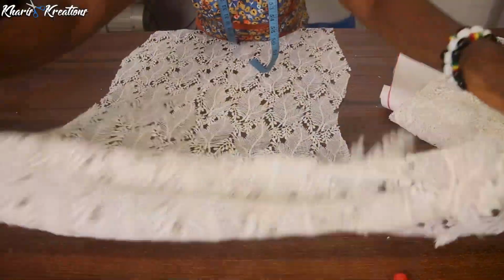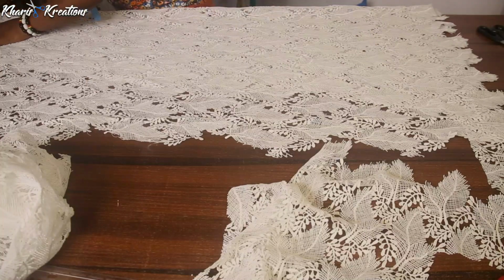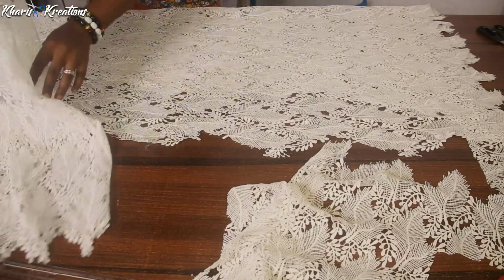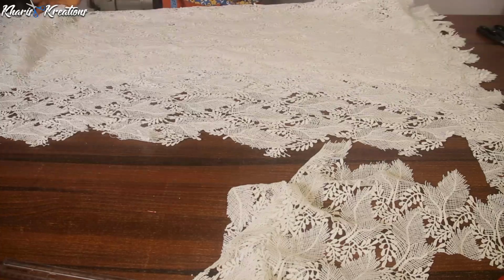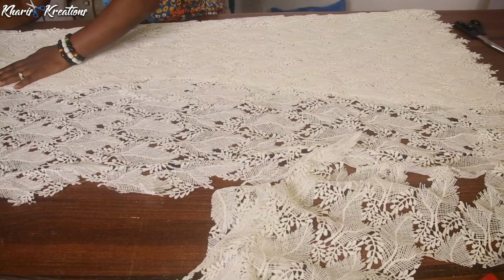Here is what we have. I'm going to place the front to cut the back, and remember to add your zipper allowance. You can add 1 inch, you can add 2 inches for the zipper allowance.